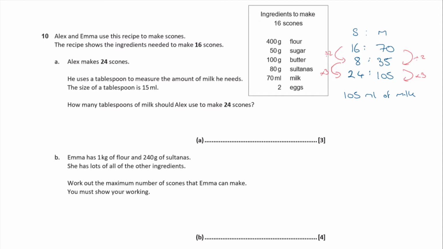Now what is that in tablespoons? Now I'm told here that a tablespoon of milk is 15 milliliters of milk. So if I want to know how many tablespoons, I need to take 105 and divide it by 15. So how many 15s into 105? 15, 30 is 2, so 60, 90 would be 6. I think it's 7, isn't it? 7 times 15 is 105. So it goes in 7 times. I'm going to need 7 tablespoons.